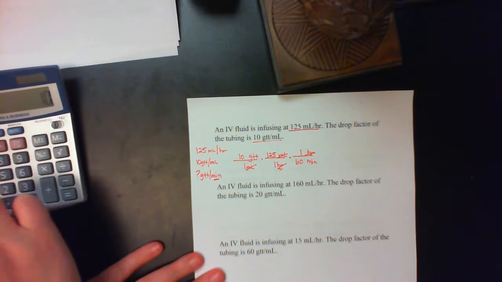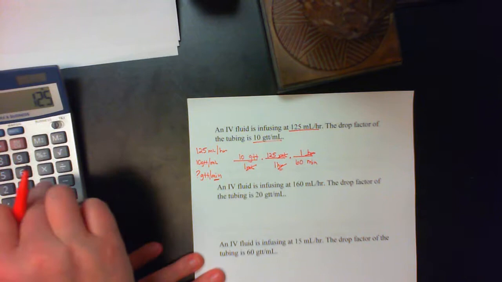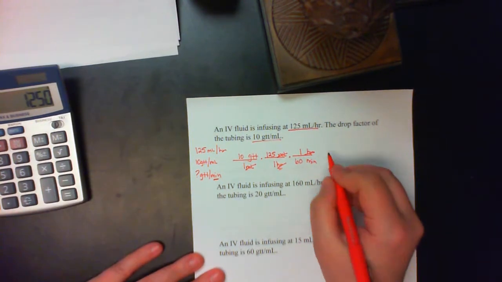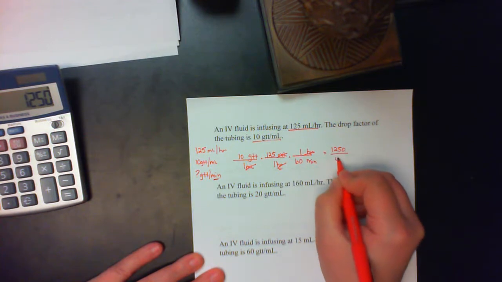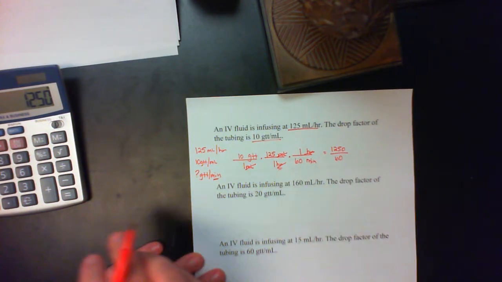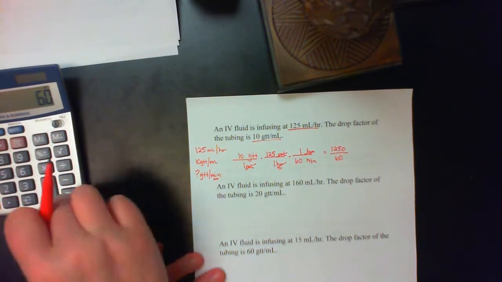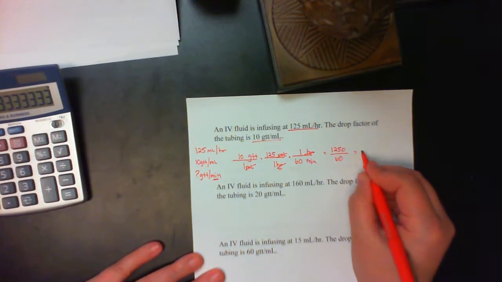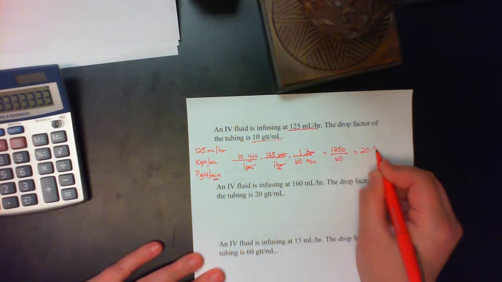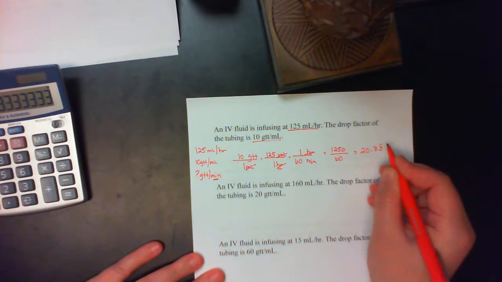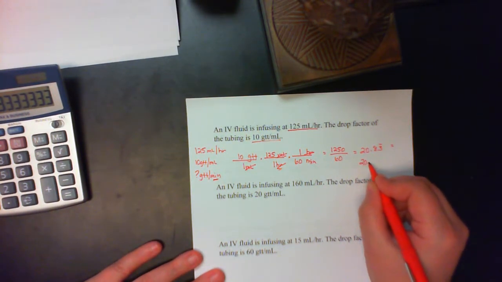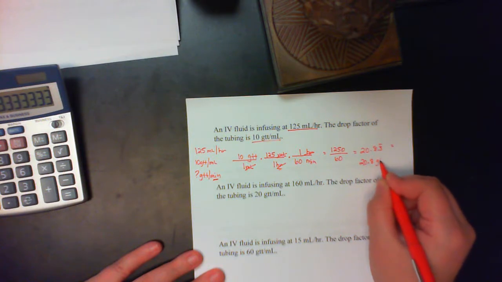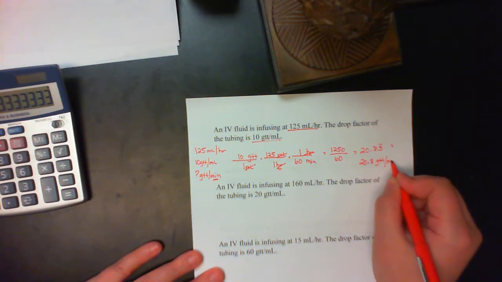So I'm going to do 10 times 125, which gives us 1,250, over 60, because it's 60 times 1 times 1, and that gives us 20.83 repeating, so rounding that to the nearest tenth is going to be 20.8 drops per minute.